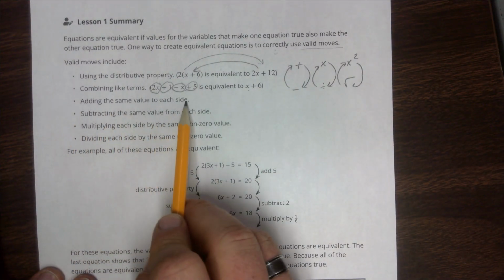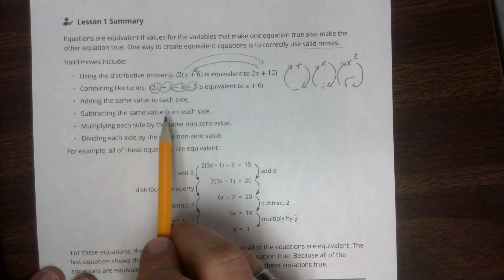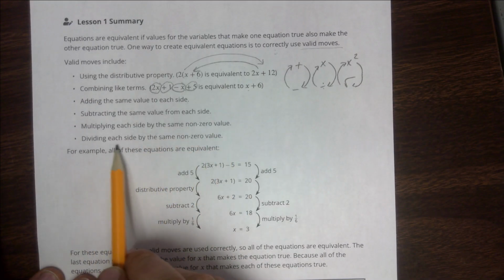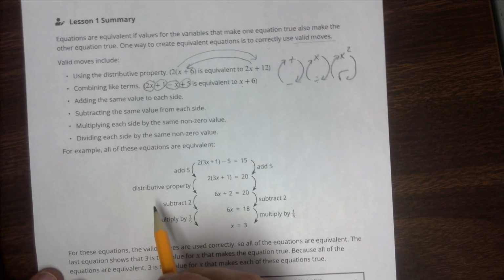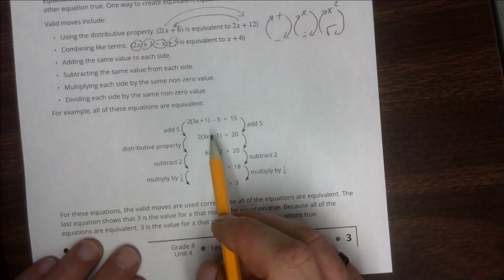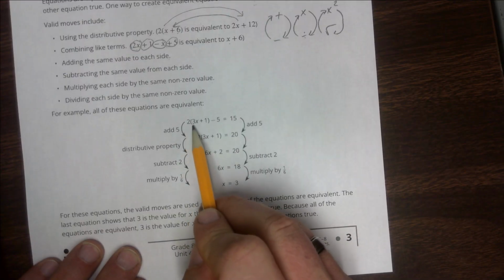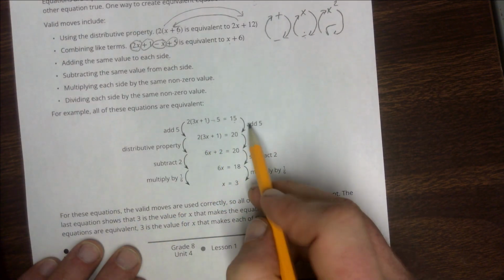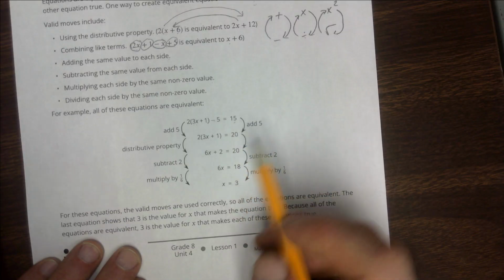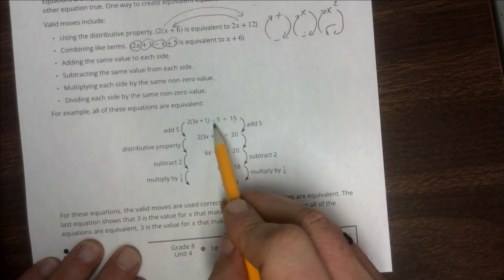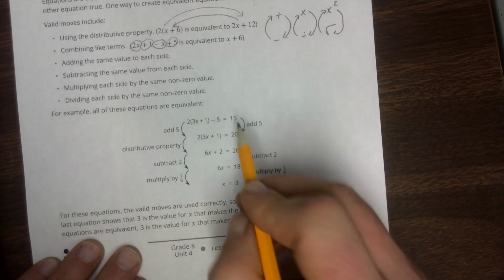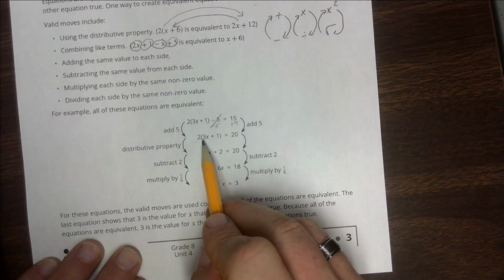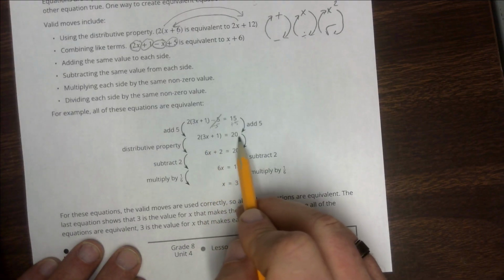Adding the same thing to both sides. Subtracting the same thing from both sides. Multiplying each side by the same non-zero value. Dividing each side by the same non-zero value. For example, all of these equations are equivalent, right? 2 times the quantity 3x plus 1 minus 5 equals 15. Okay, you add 5 to both sides, would be 20. Negative 5 plus 5, that would just go away, right? If we added 5 here, added 5 here, these go away. We get 2 times the quantity 3x plus 1 equals 20.